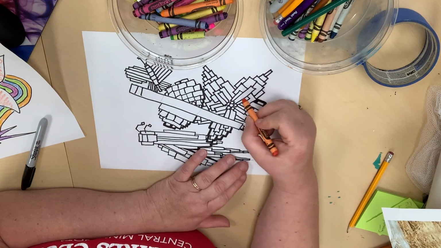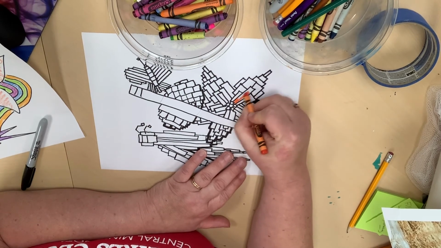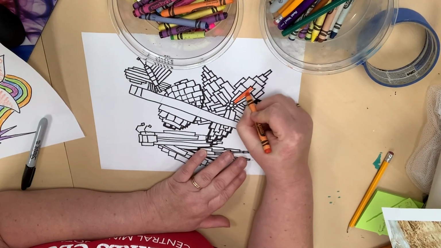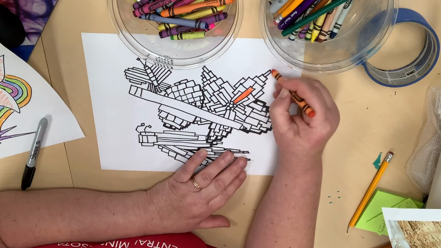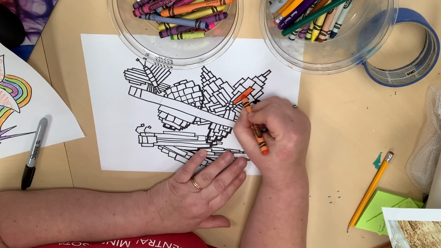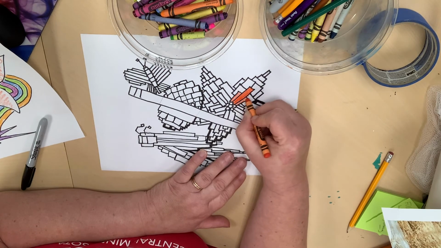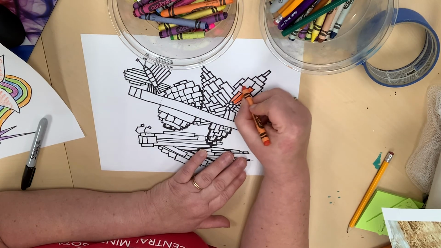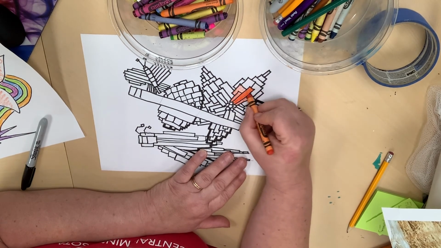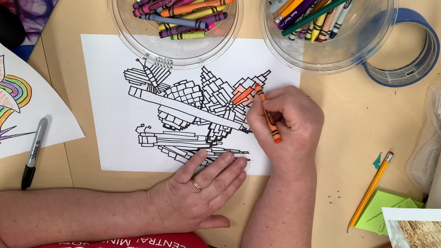So if this is my flower, what if at the boxes at the center of each flower petal, so this is one flower petal right here, what if at the center I made it as dark as I could? And then what if each box that I did, I made the orange just a little lighter, and I do that by using less and less pressure as I color.